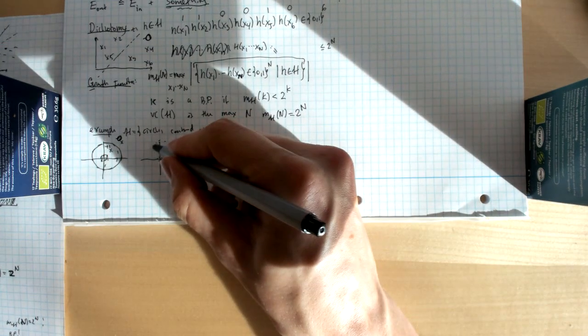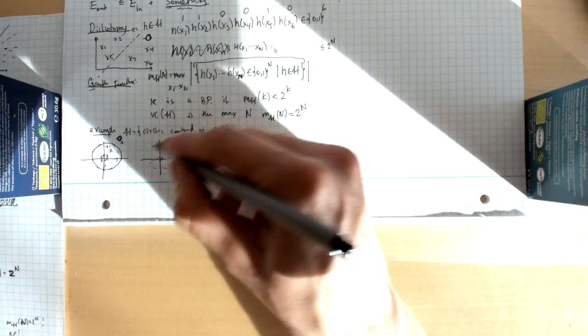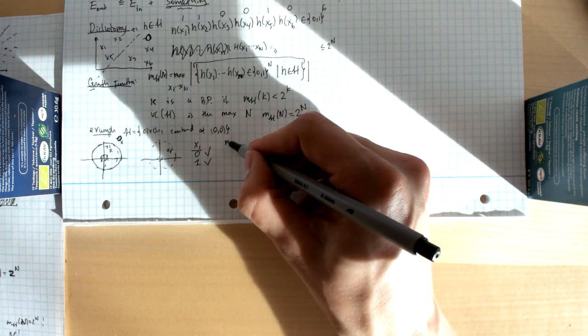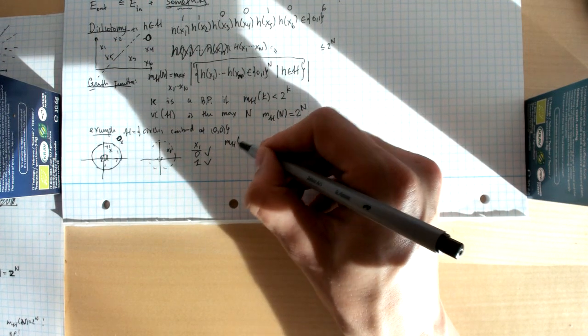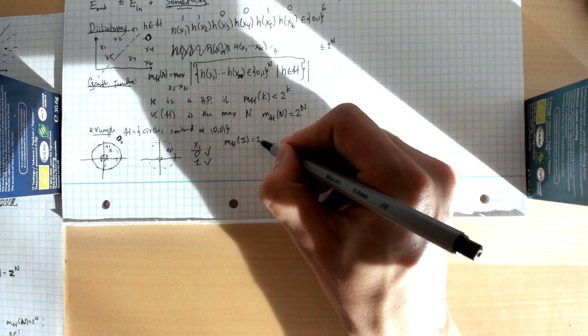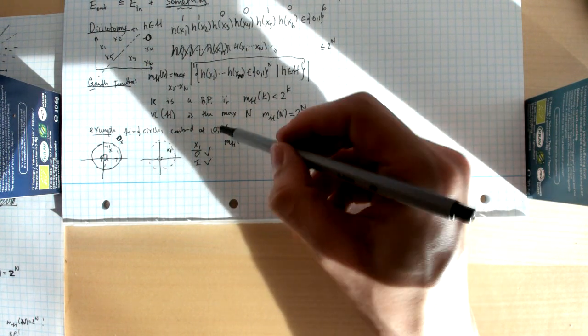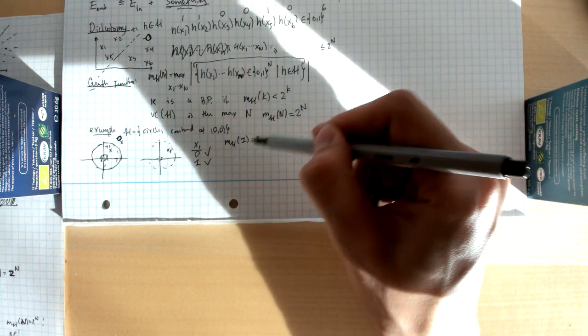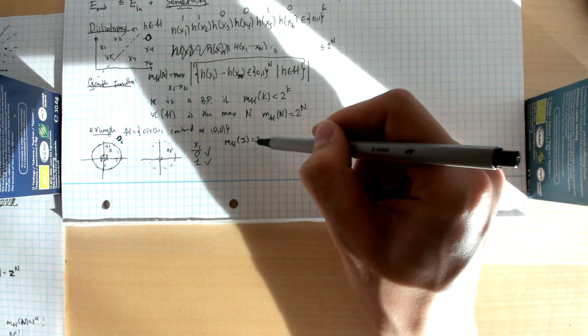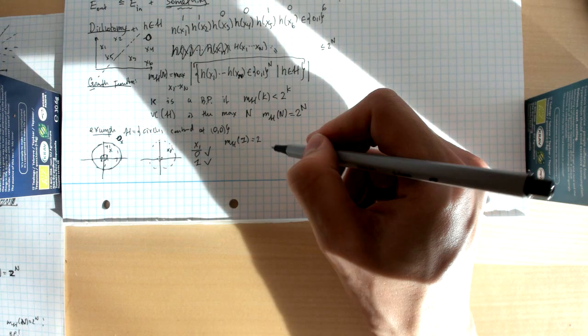If we have the big circle around, we get a 1 because it's inside, and we get this dichotomy. So we conclude that m_h for this circle thing for 1 is 2. So this is definitely not a breakpoint, right? Since 2 to the 1 is just 2.